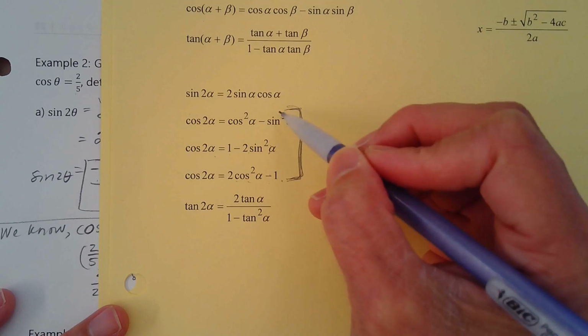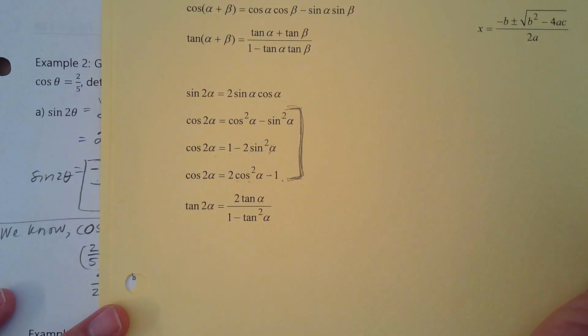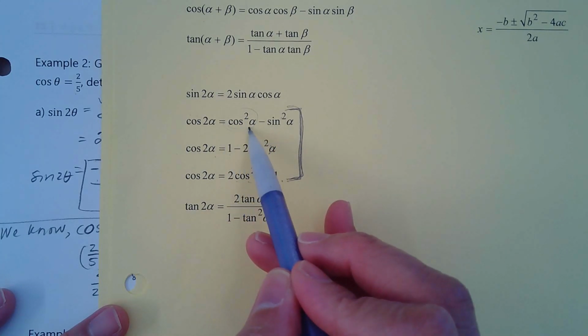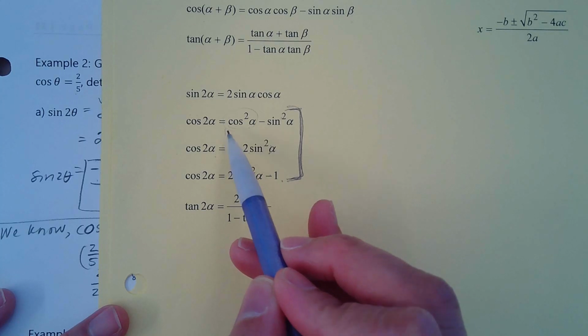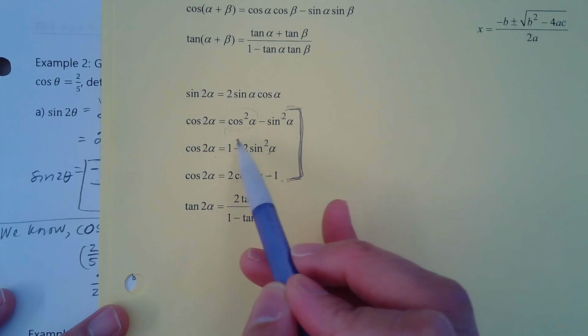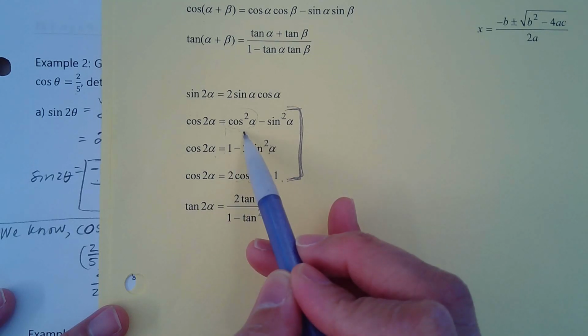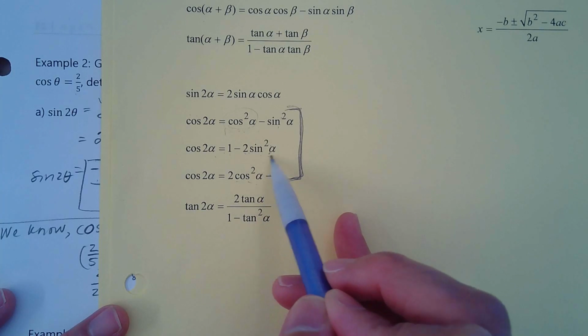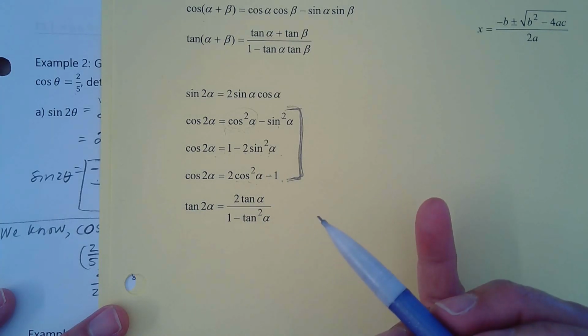I'll talk about that later on, probably when we have a little bit more time. Because when you look at this, cos squared, you replace it by 1 minus sine squared theta. So you got the 1, and minus sine squared theta minus sine squared theta will give you 2 sine squared. Yeah, so it's the same.